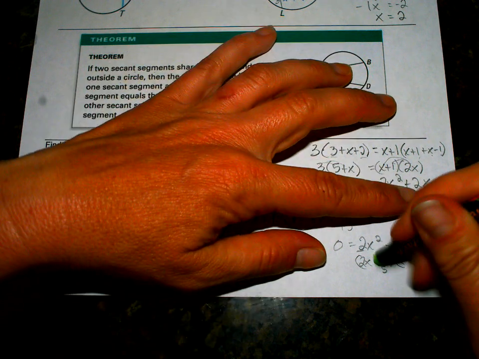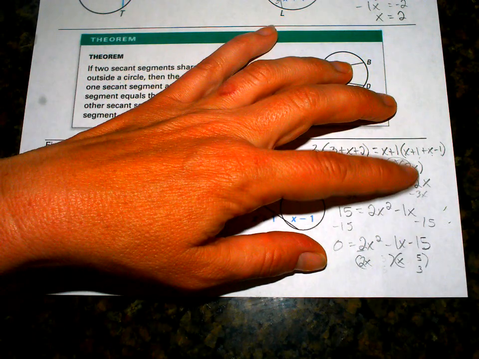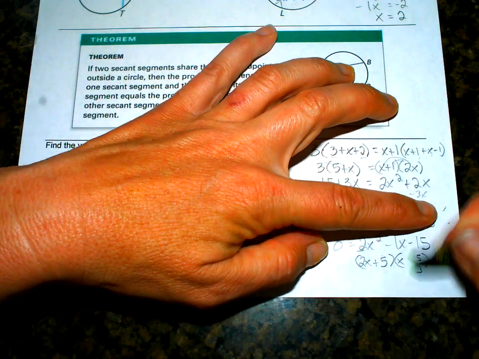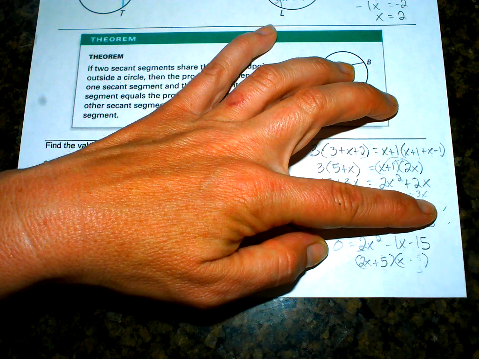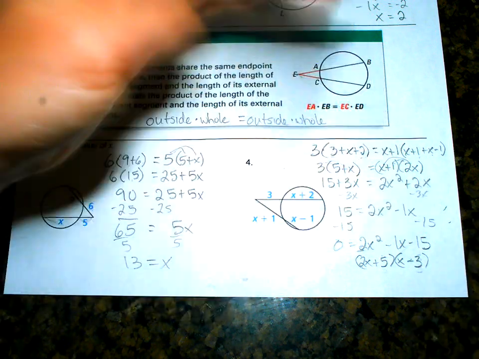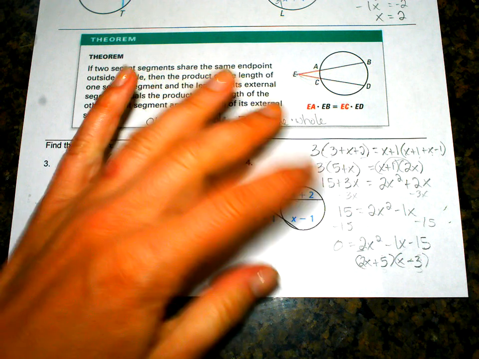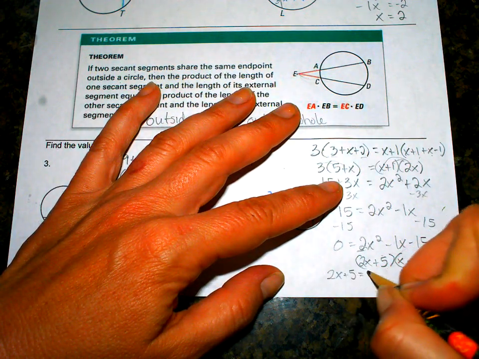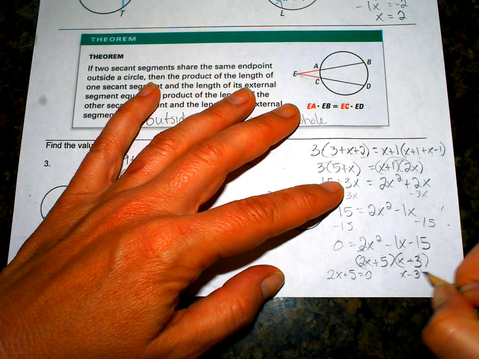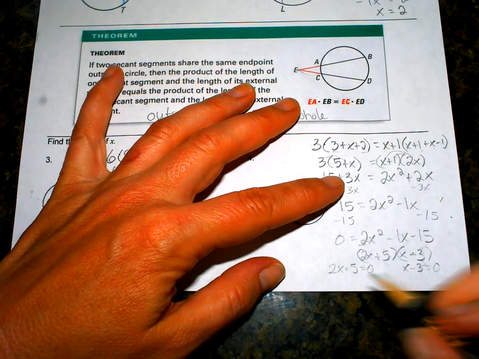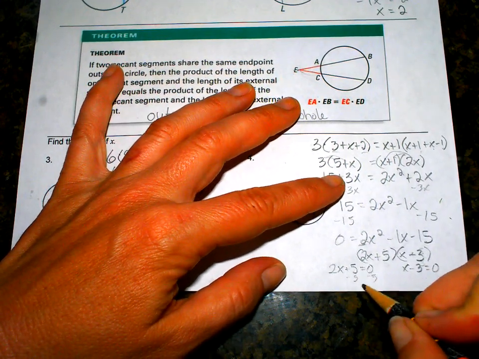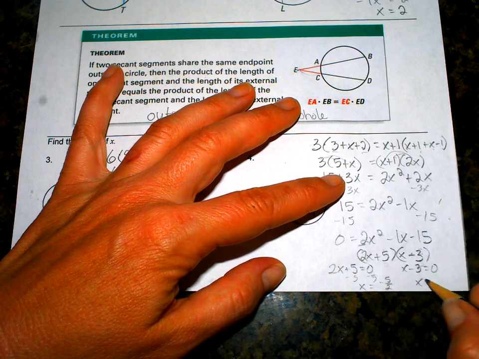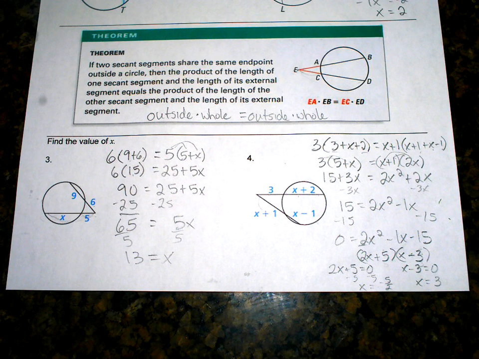That's how we do factoring, okay? Turns out it's a plus 5, and it's an x minus 3, okay? Set each one equal to 0 to get my two answers. Minus 5, oh, I'm running out of space. I'm sorry. X equals negative 5 halves, and then x equals 3. Sorry that I ran out of space.